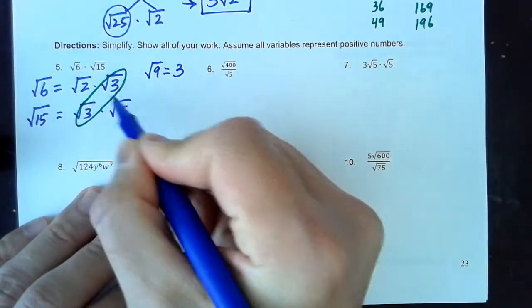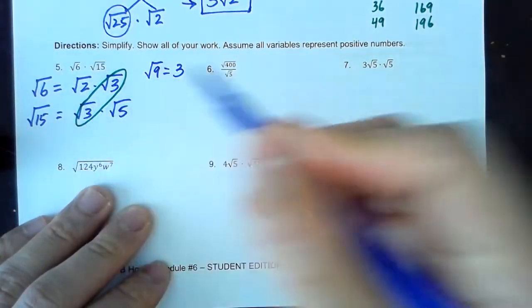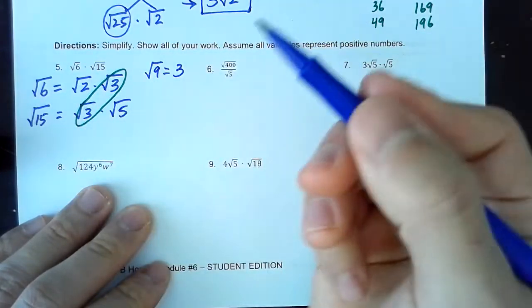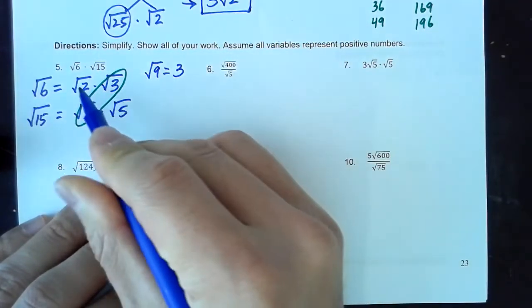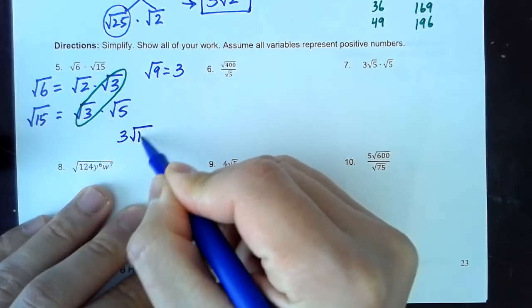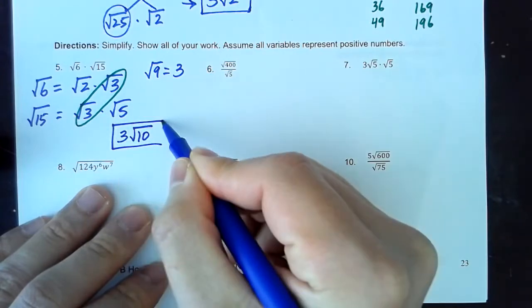And then the square root of 2 times the square root of 5, they're two prime numbers under the root, and there's nothing you can do with them. You know that that's just going to be the square root of 10. So our final answer here is 3 root 10. Go ahead and box it.